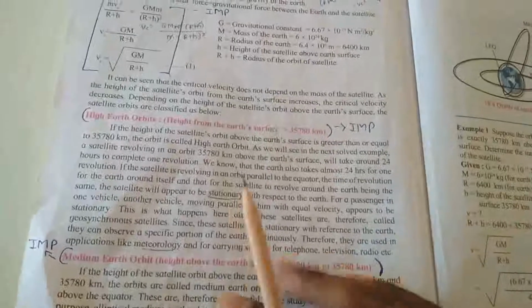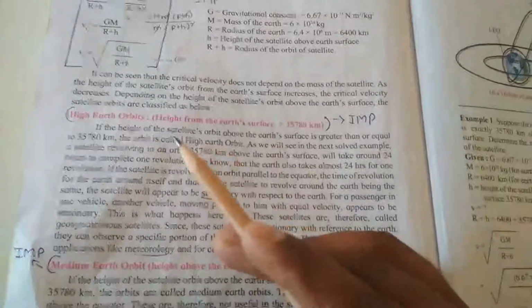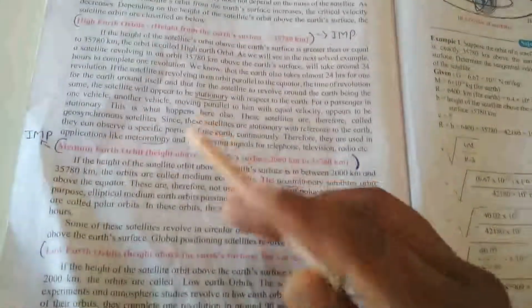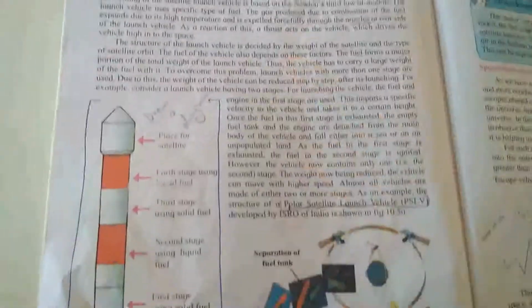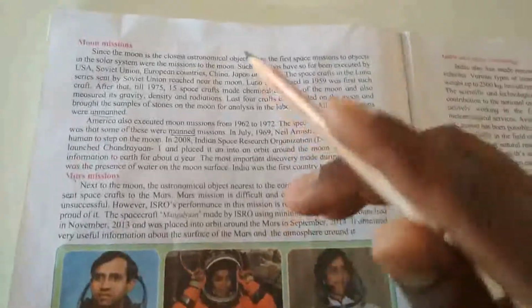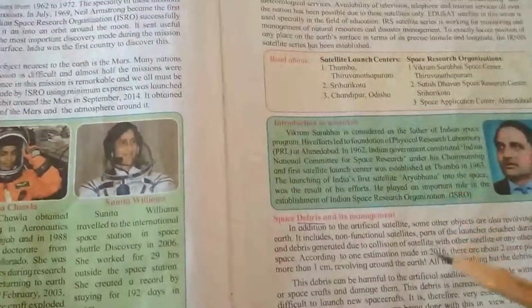Then we studied the orbits of artificial satellites. The orbits of satellites are classified as: high Earth orbit, medium Earth orbit, low Earth orbit. Next we studied the satellite launch vehicles. Then space missions away from the Earth, and we studied the moon missions, Mars mission, missions to the other planets, India and space technology, and space debris and its management.